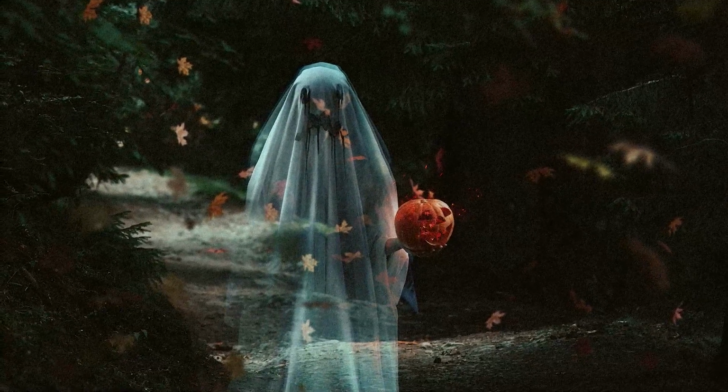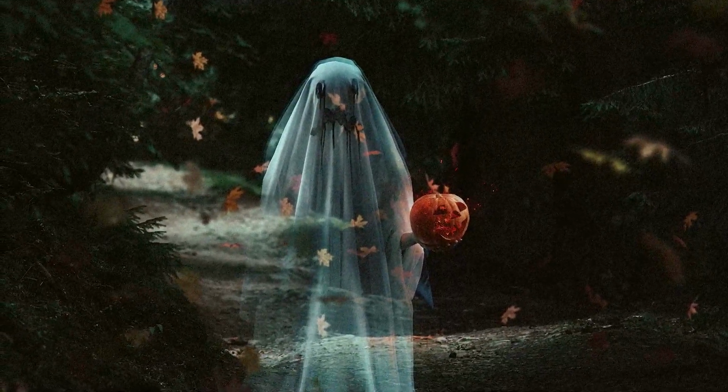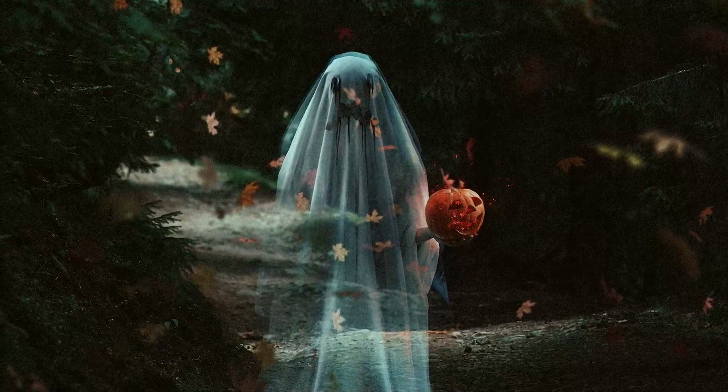Learning how to fake a ghost photo in Photoshop is much easier than trying to catch a real one.